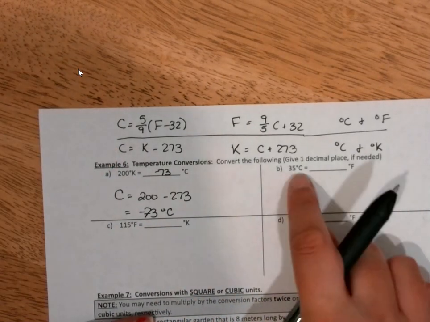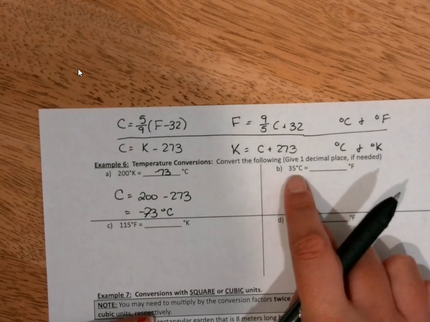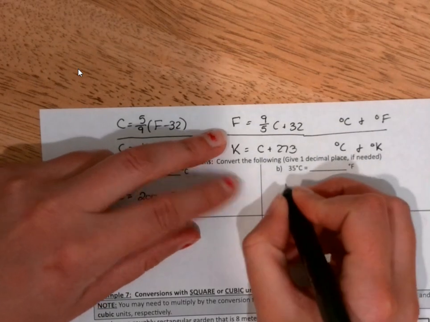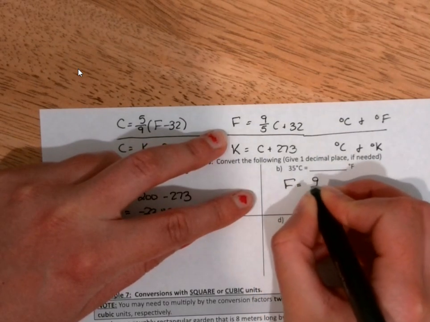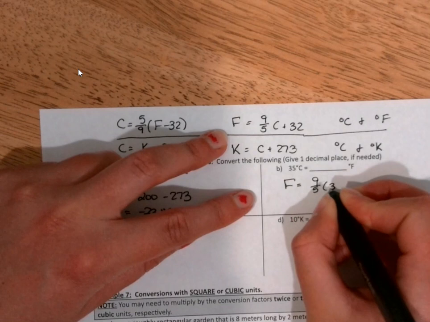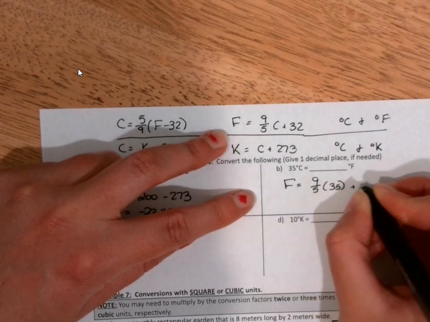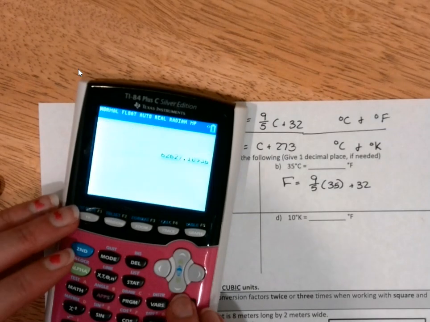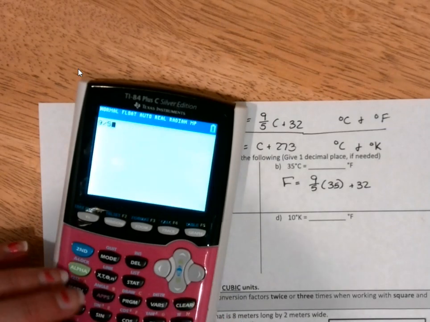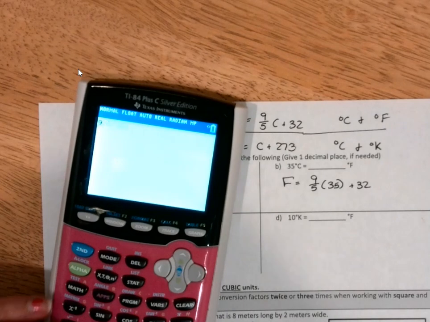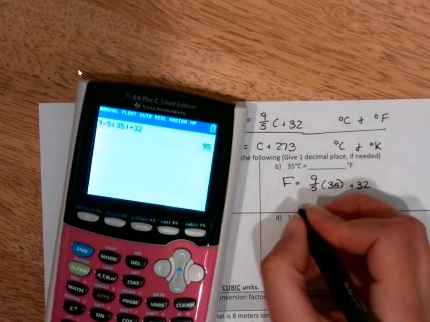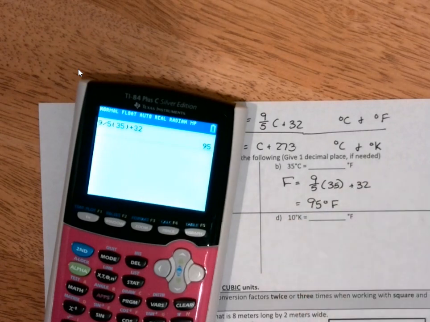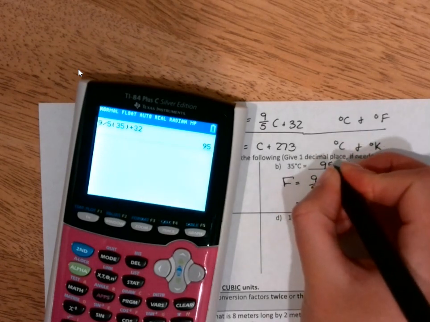Okay, now I want to convert from Celsius to Fahrenheit. So from Celsius to Fahrenheit, it's going to use column 2, row 1, this formula over here. F equals 9/5 of 35 plus 32. We can throw that all into a calculator. So I have 9/5 times 35 plus 32. That gives us 95 degrees Fahrenheit. So 35 degrees Celsius is quite warm at 95 degrees Fahrenheit.